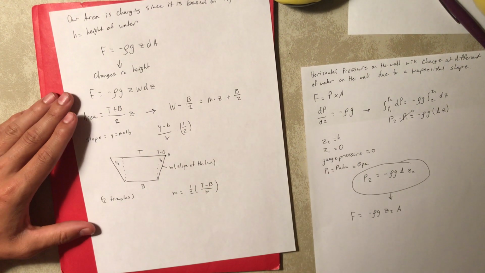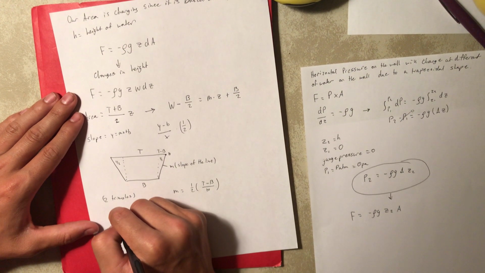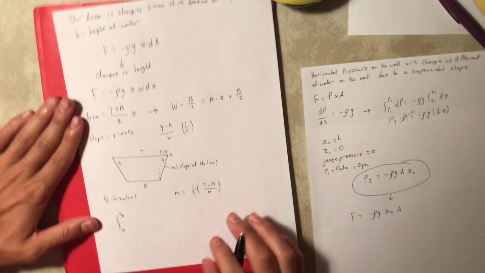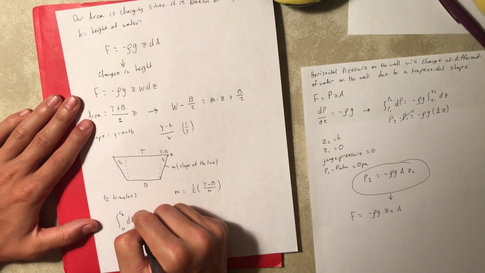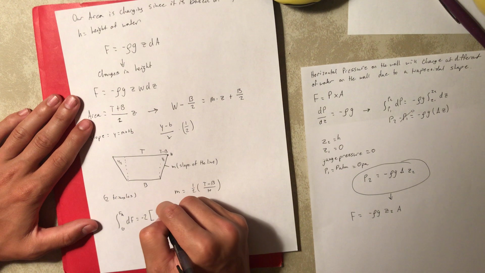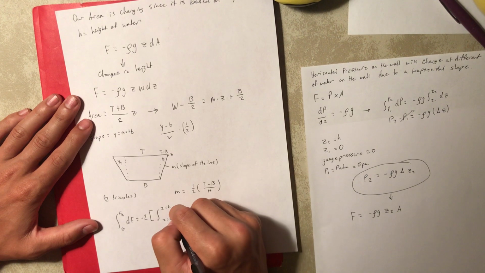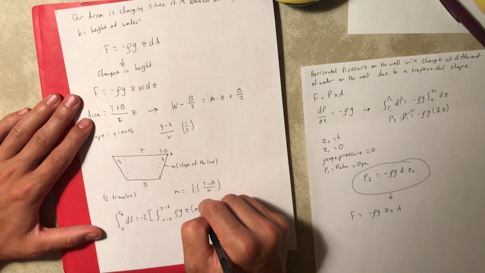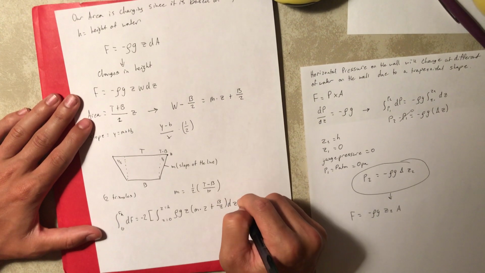So if we plug that back into the equation, we'll have F of h, the integral from 0 to h of dF, equal to negative, and in here we will have the integral from Z equal to 0 to Z equal to h of rho g Z, and then inside we'll have m times Z plus b over 2 dZ.